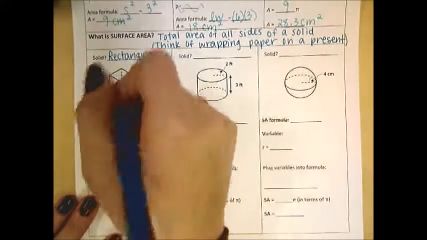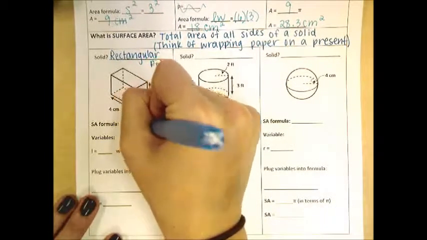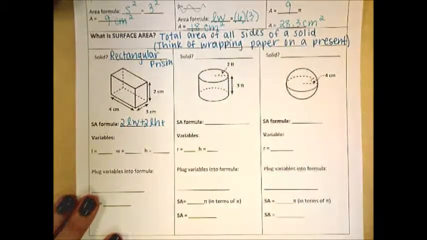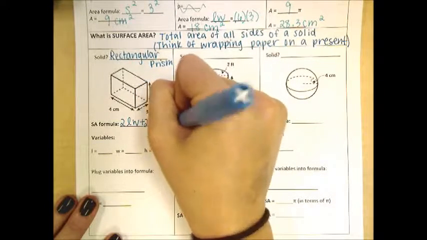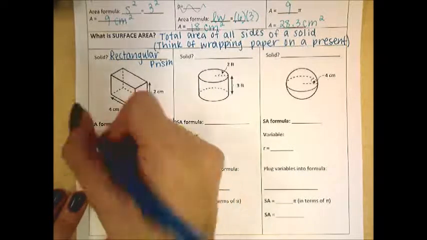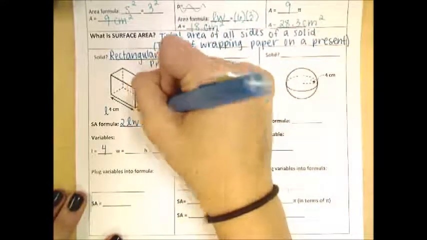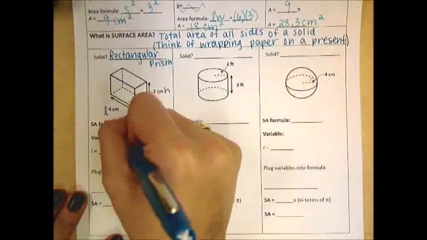So your area is 2 times the length times the width, plus 2 times the length times the height, plus 2 times the width times the height. So our variables here are L is 4, our width is 3, and our height is 2.